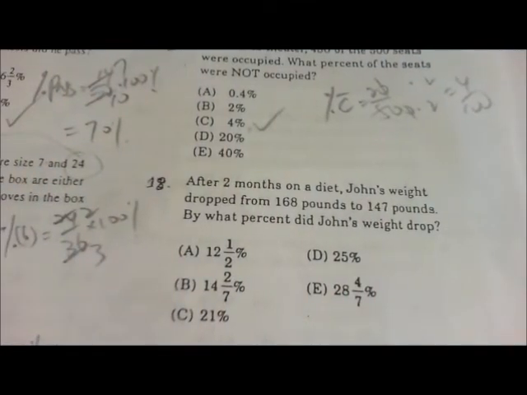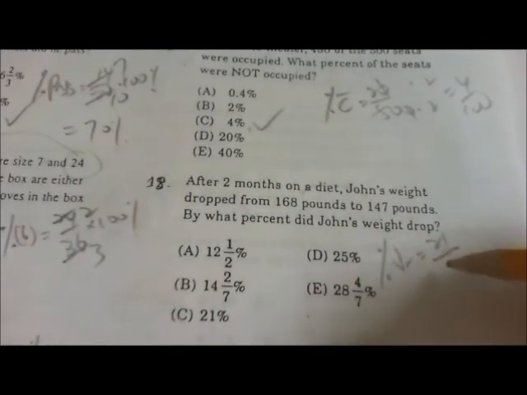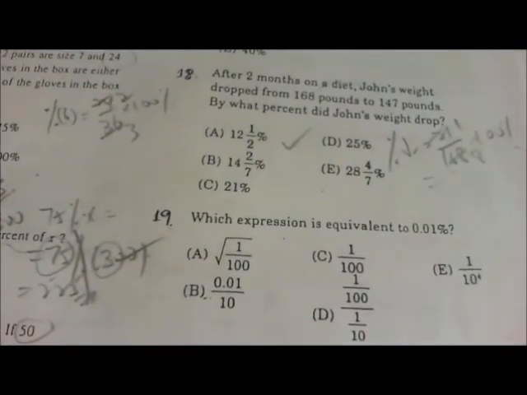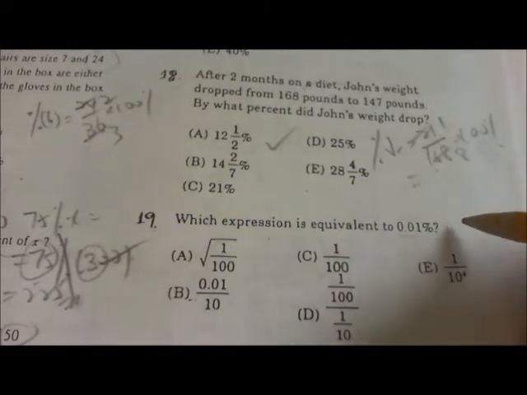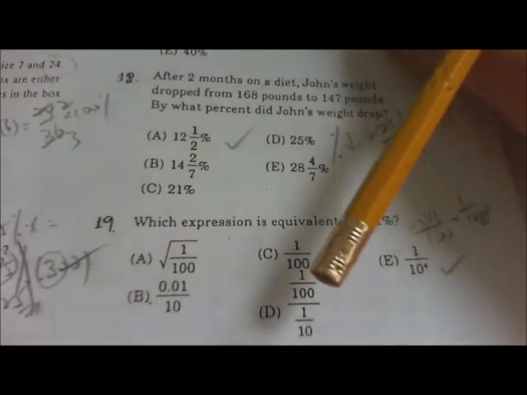Number 18. The percent of weight drop: percent drop equals the drop of 21 pounds over the original 168 times 100%. So you notice that this is 1 over 8. 1/8 is 12.5%. So the answer is A. Number 19. Which one is 0.01%? 0.01% is 0.01 over 100. Moving to decimal, it is 1 over 10 to the 4th power. E.